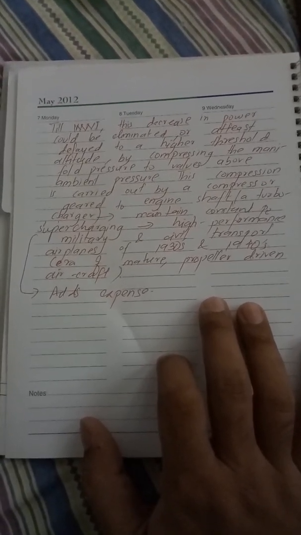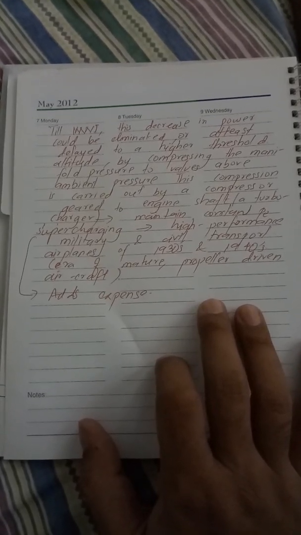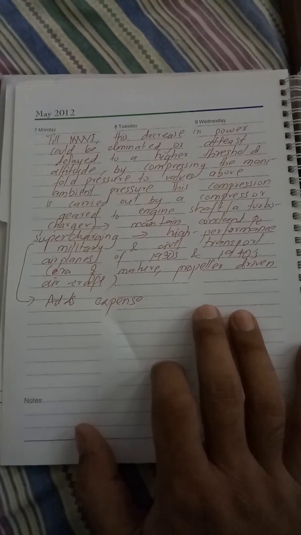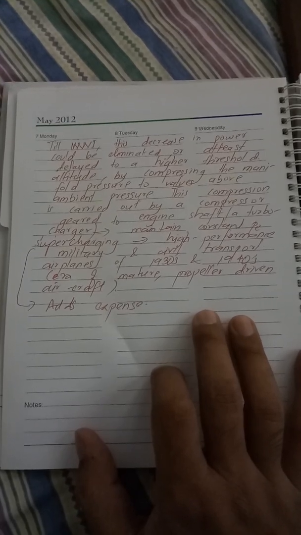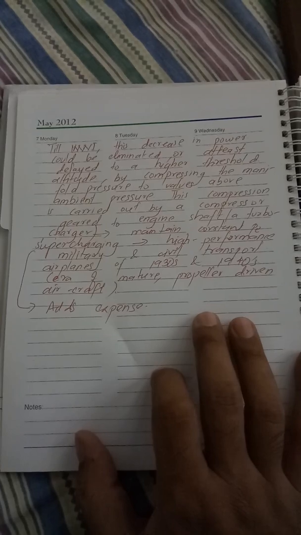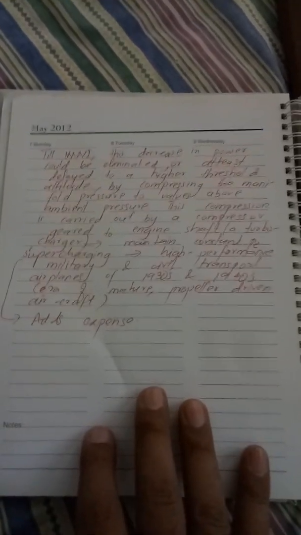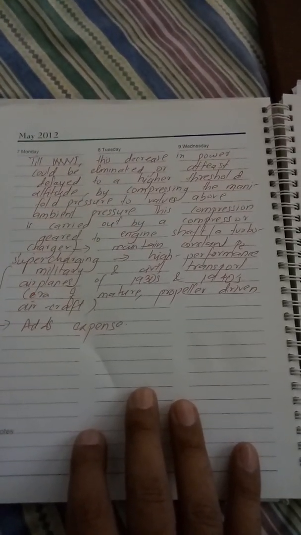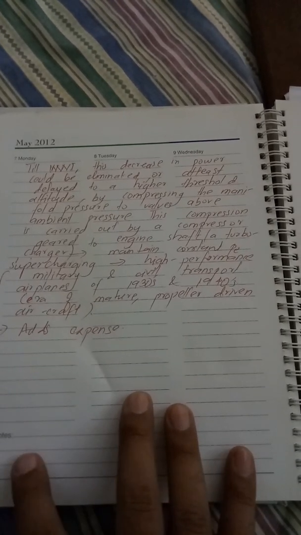This compression is carried out by a compressor geared to the engine shaft. A turbocharger maintains constant P_E. Supercharging was used in high performance military and civil transport airplanes of the 1930s and 1940s, the era of mature propeller driven aircraft, but it added expense, so it was no longer continued, as I mentioned earlier.